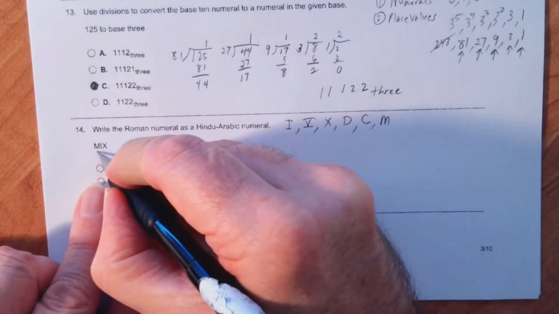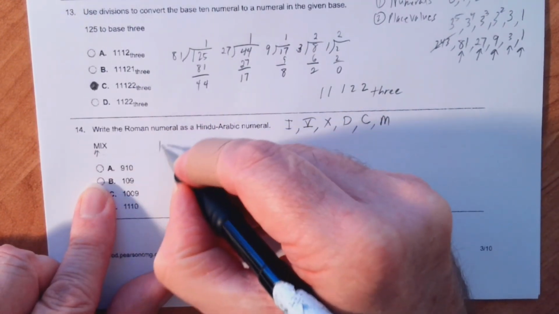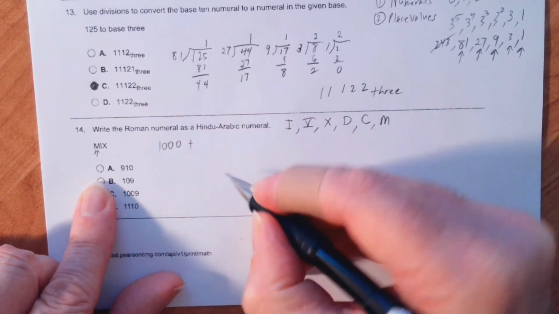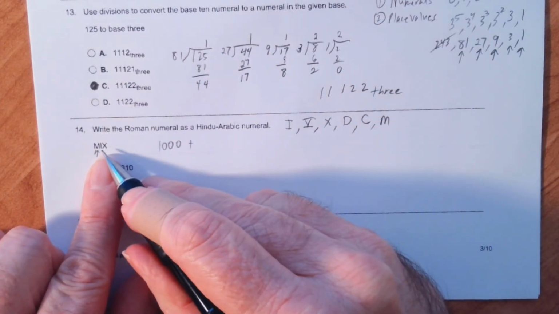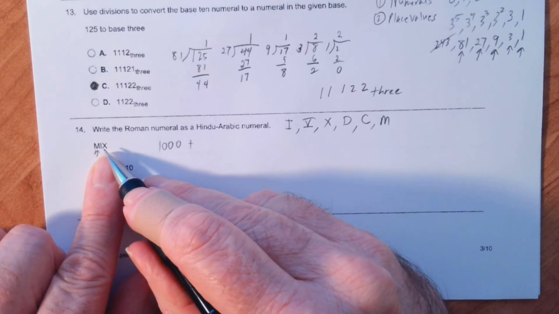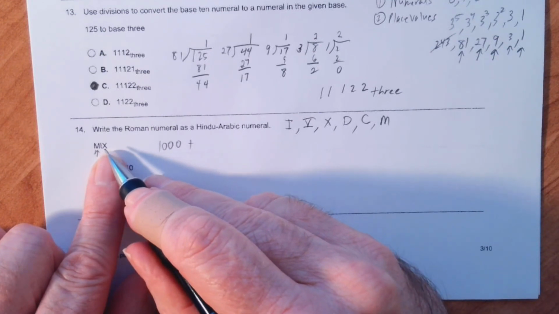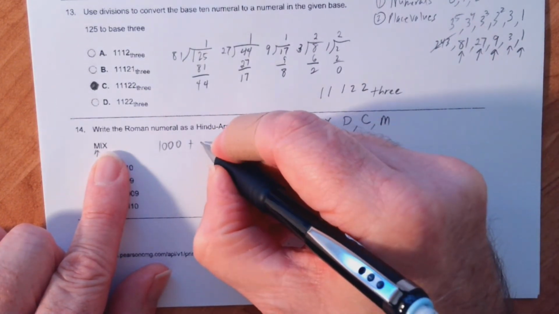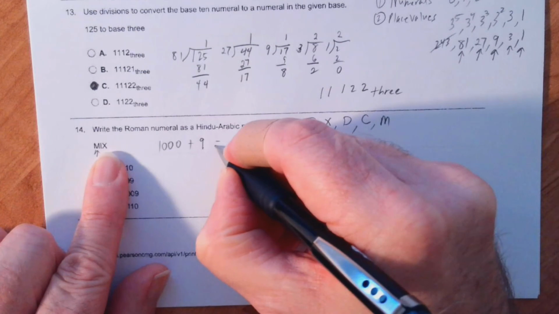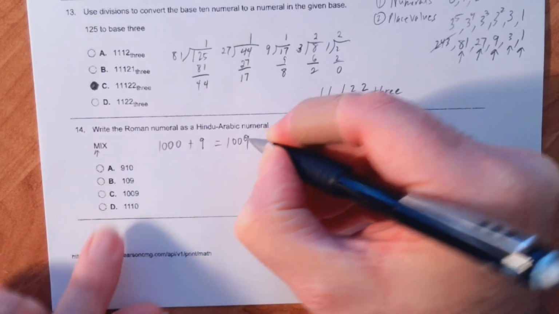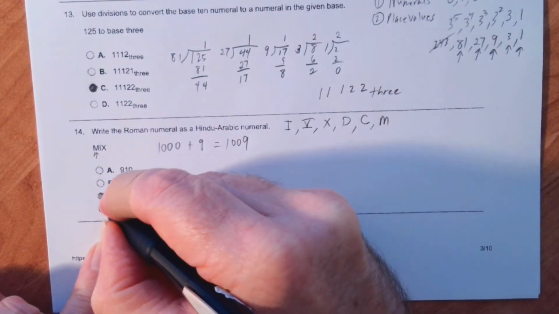In this case, this is 1,000 plus, now we know that the I is a smaller unit than an X, so this is going to be 1 subtracted from 10, and so this will be plus 9. So we get 1,009, which is option C.